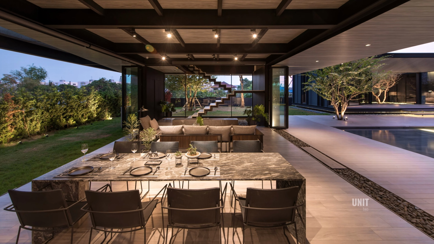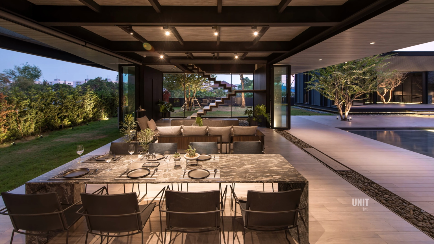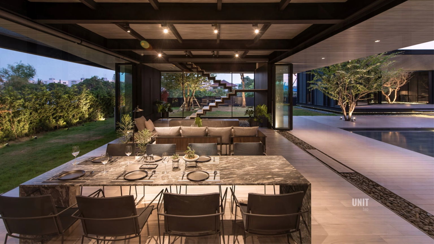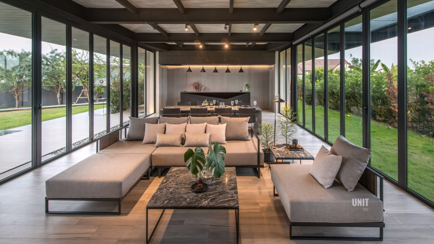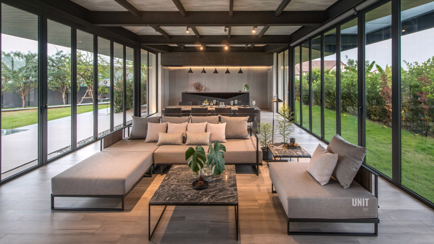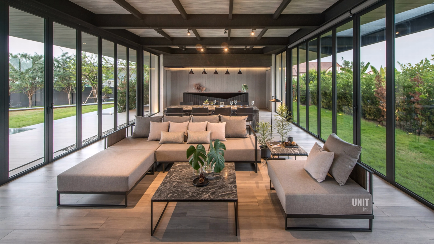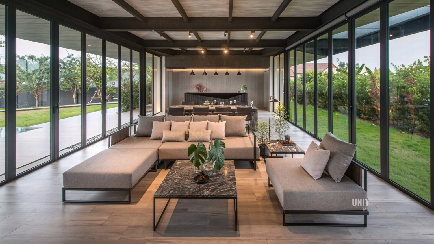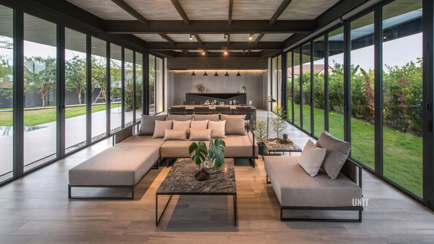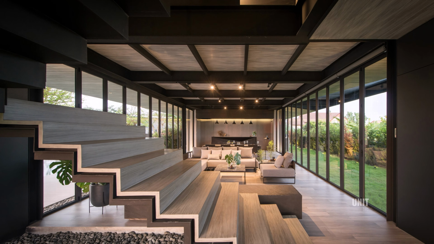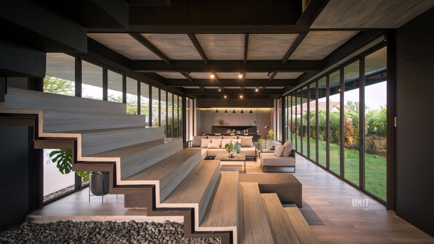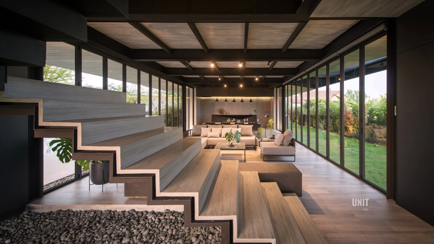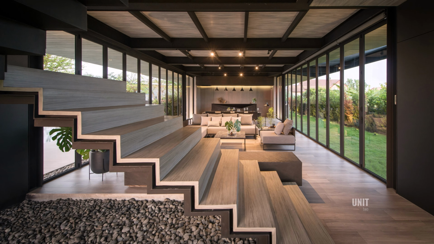In this area, the ceiling exposes H-beam steel structures and C-channel frames, embracing an honest, industrial aesthetic. Ceiling panels are used sparingly, just enough to cover electrical wiring and concrete formwork, without hiding the raw structural character. This design approach celebrates material honesty and shows that exposed elements can still be beautiful.